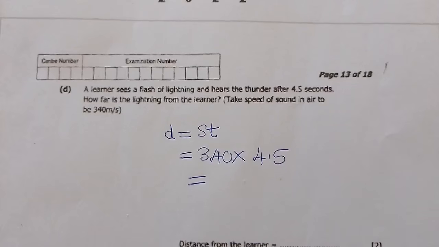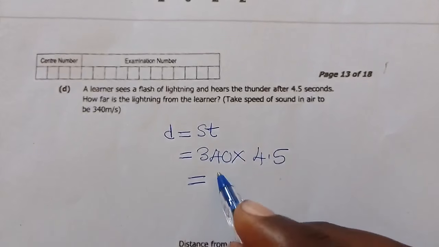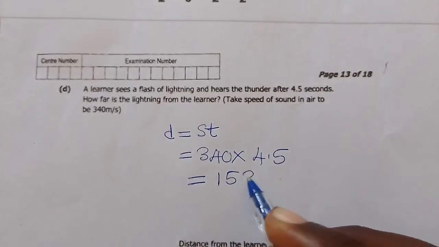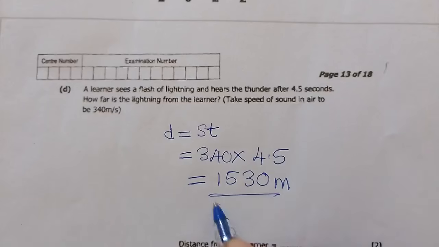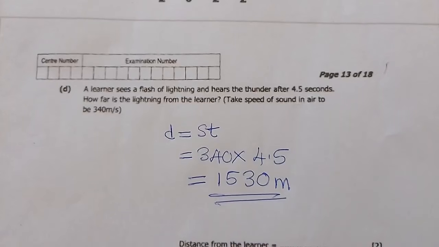You just need to multiply. What answer are you getting? 340 times 4.5. This is your answer, and you say meters. Then you've answered this question. This is how you need to answer such a question.